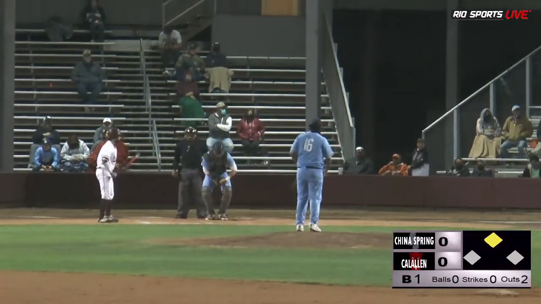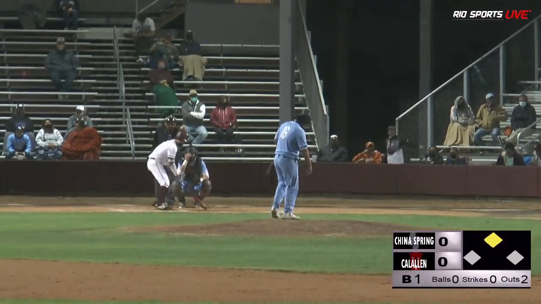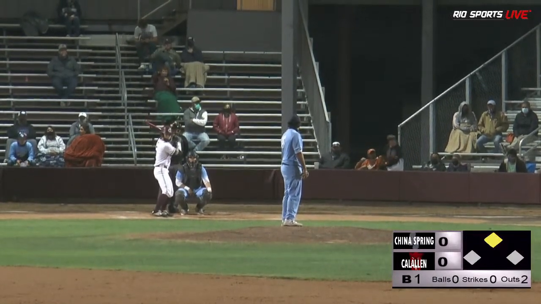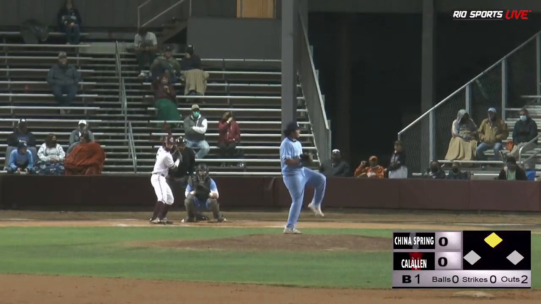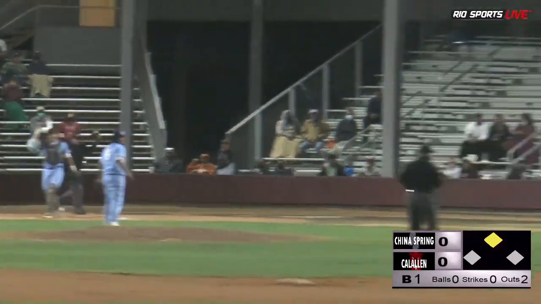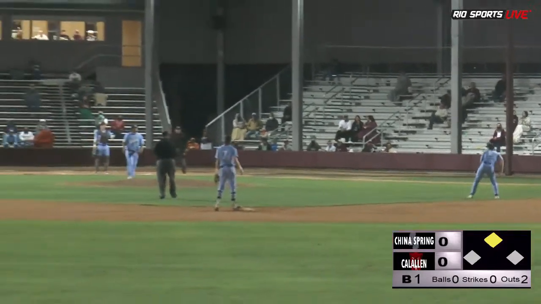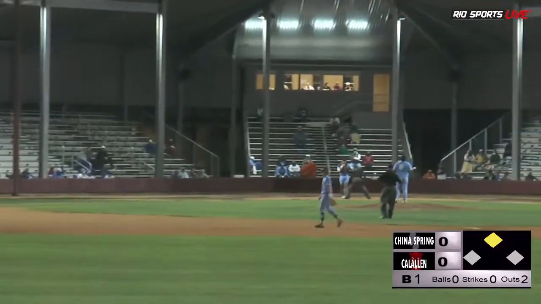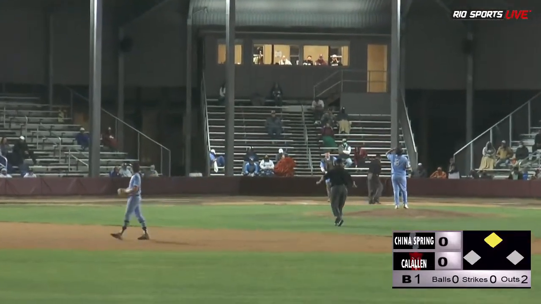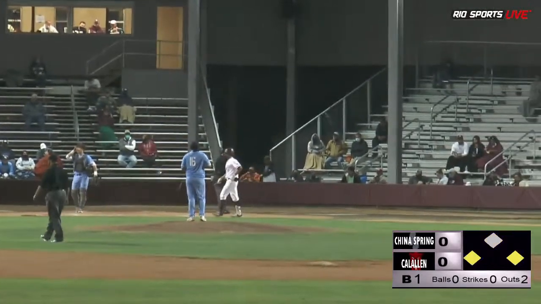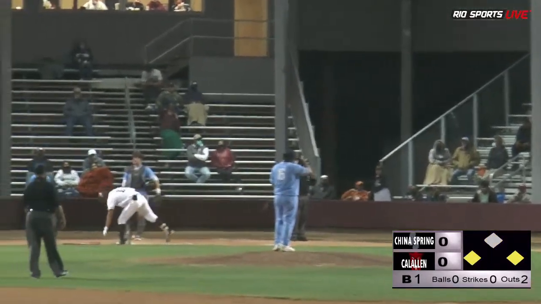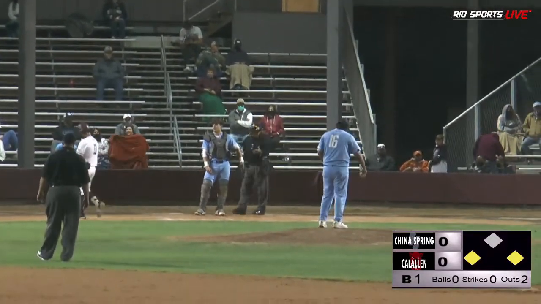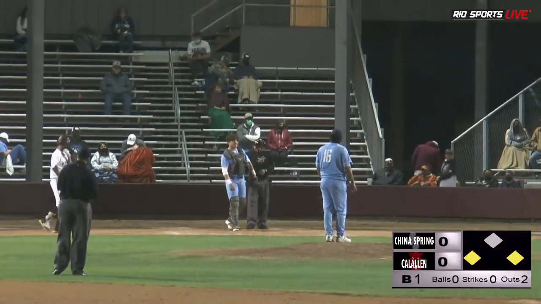And coming up is Spencer. With the man on, 2 outs. And Spencer gets a piece of that one. To the shortstop, and he'll get on base. And runners at the corners now. After a couple of hits here, a little bit of a 2-out rally by the Calallen Wildcats at the bottom of the first.